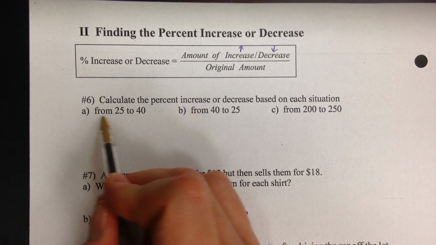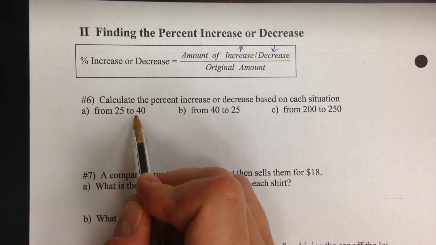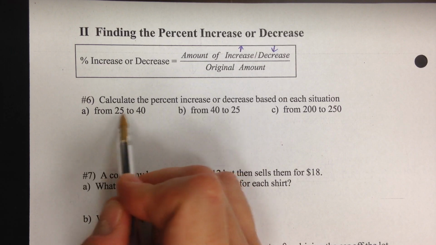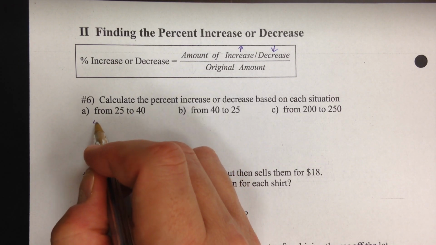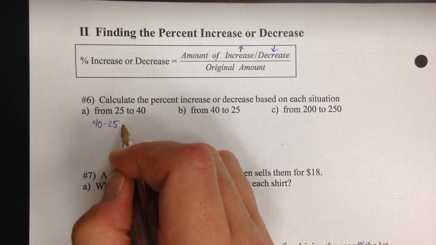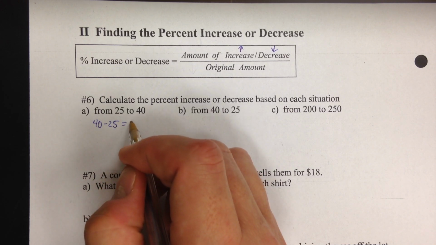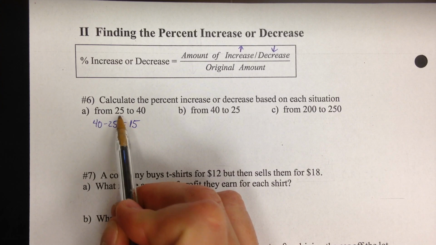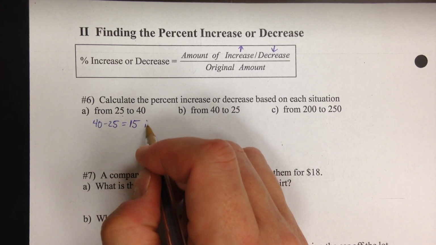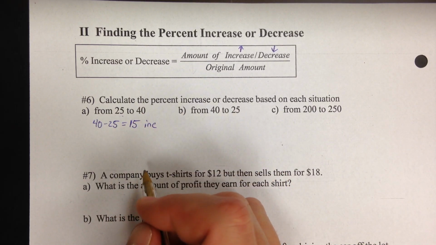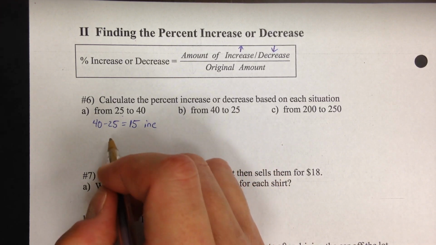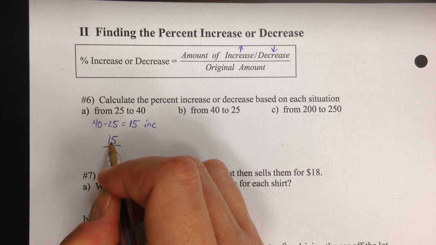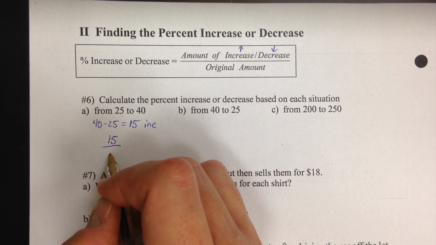So let's say we went from 25 to 40. Now what I'm going to do is subtract these two numbers to find the change. So 40 minus 25 is 15. Now here's the thing, we started at 25, so we went up 15. 15 is the increase. To calculate the percent increase or decrease, we're going to take the change, which was 15, and divide it by the original value.